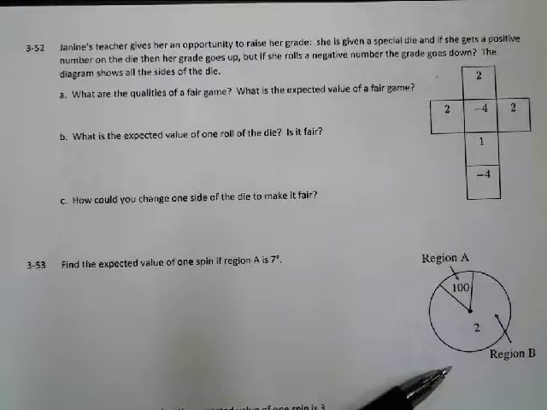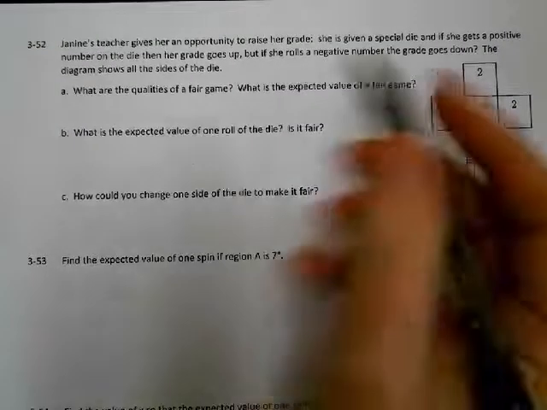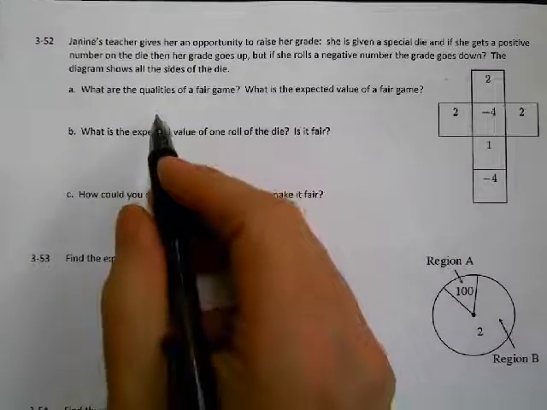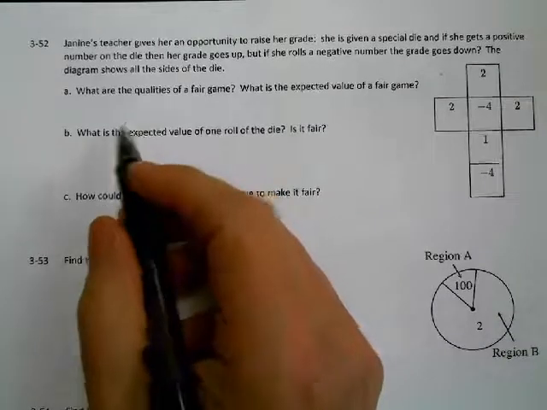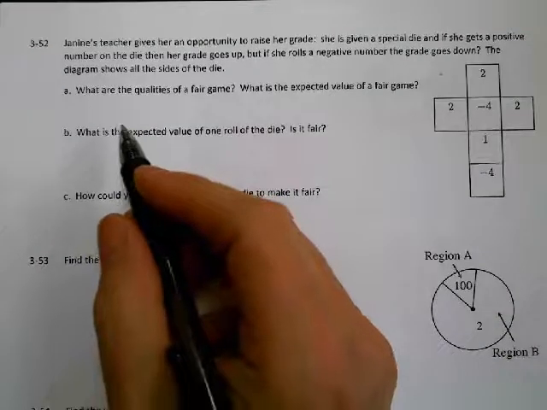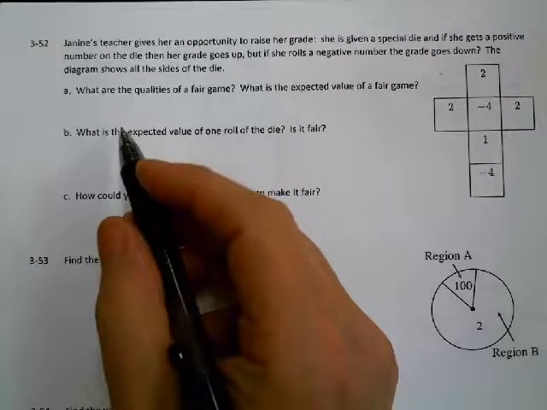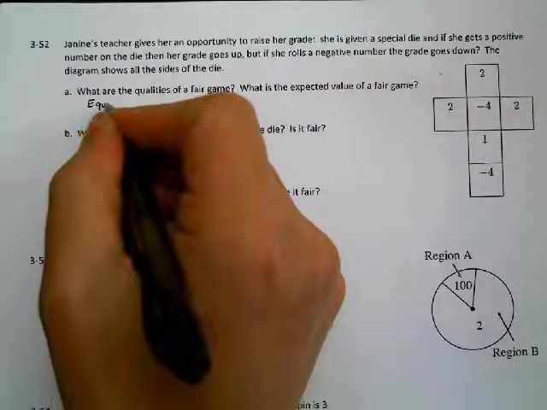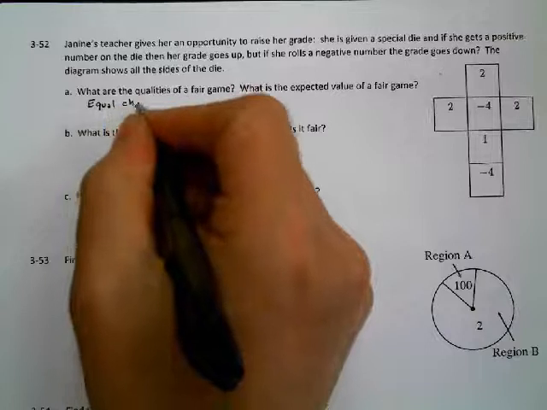All right, so what are the qualities of a fair game? The qualities of a fair game is that the possibilities of winning and losing should come out as equal possibilities. So we have an equal chance of winning and losing.